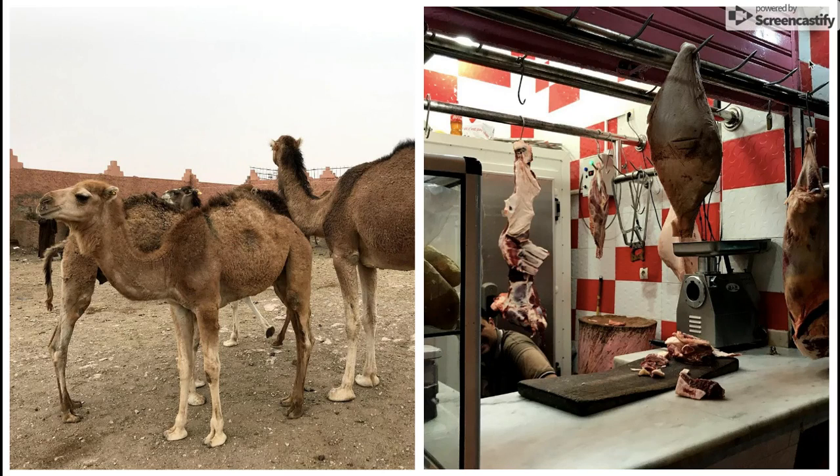And this is at the butcher shop. This is actually the hump of the camel, and it's just pure fat, but they cook it in because the camel meat itself is not as fatty, so they add this fatty, kind of like a gristle, in with the rest of the camel meat to add flavor.